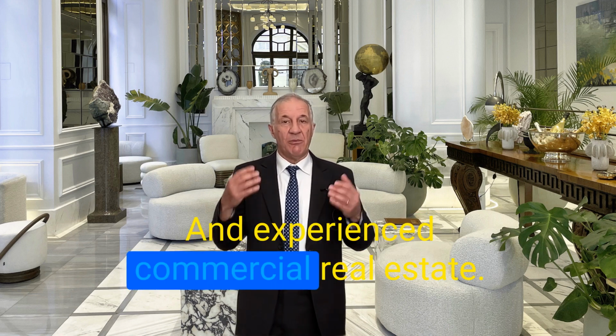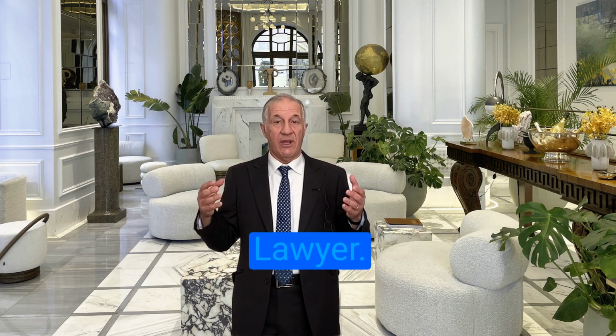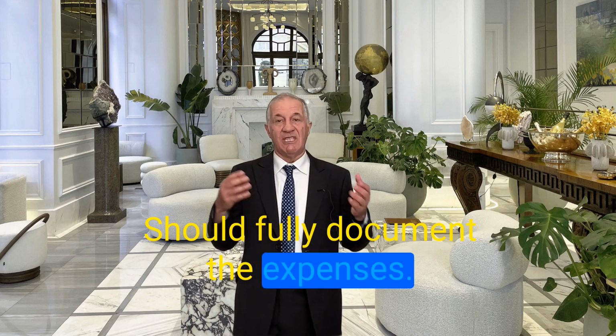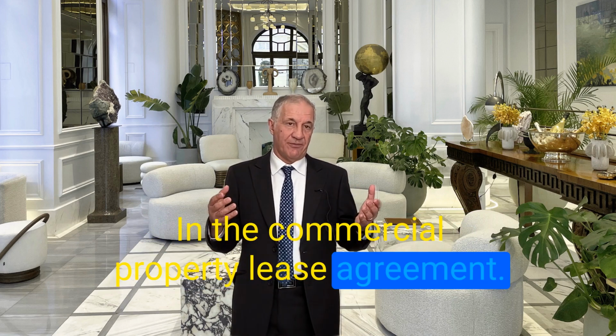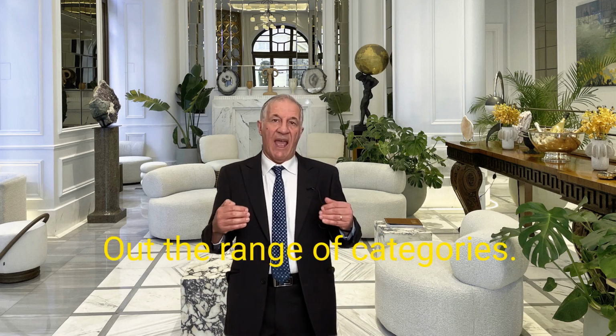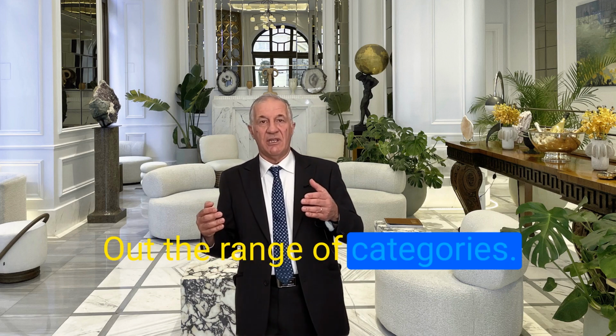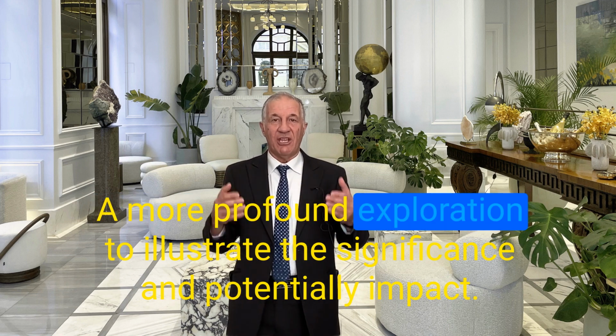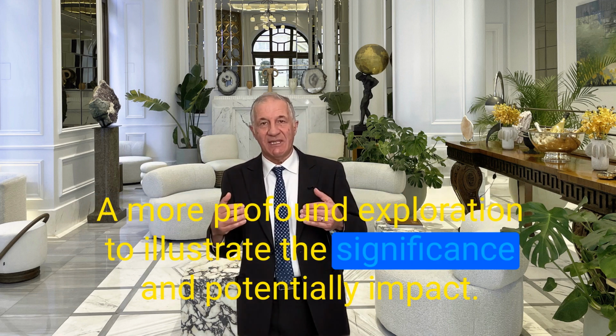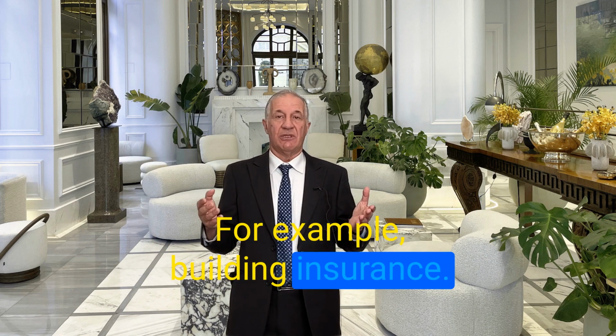An experienced commercial real estate lawyer should fully document the expenses in the commercial property lease agreement. This sets out the range of categories, each necessitating a more profound exploration to illustrate the significance and potential impact. Break it down. For example, building insurance.